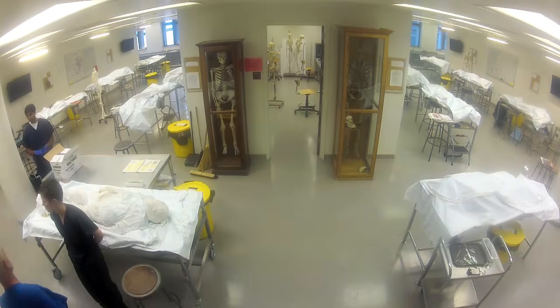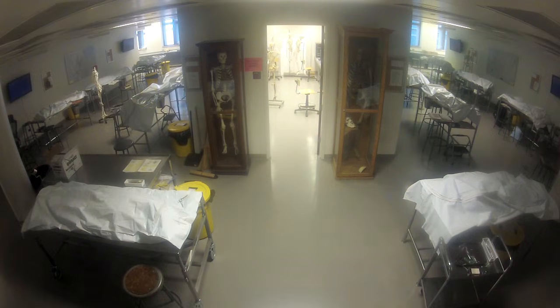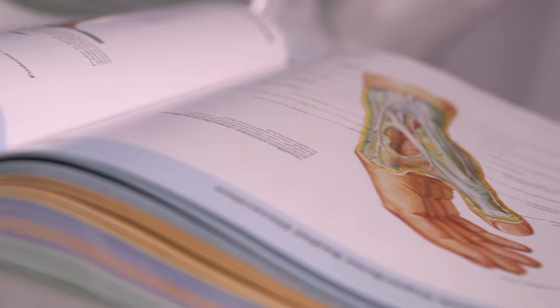From my earliest days in the anatomy lab, I've always enjoyed tracing the connections between humans and other members of the animal kingdom. And those ties sometimes present themselves in unexpected places.